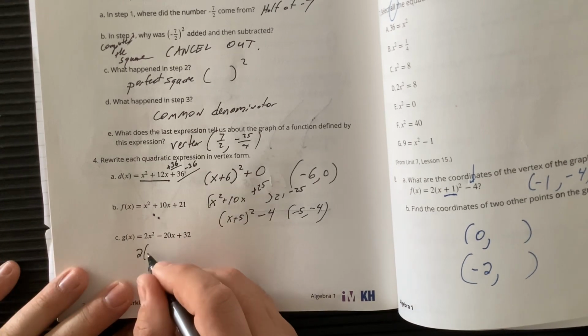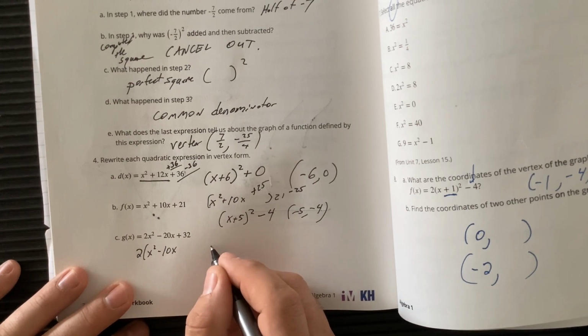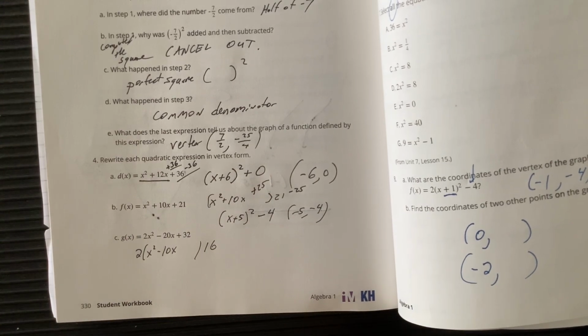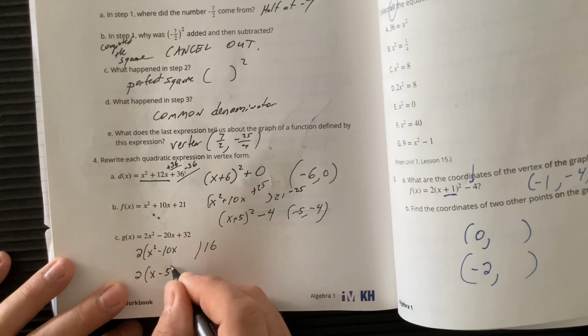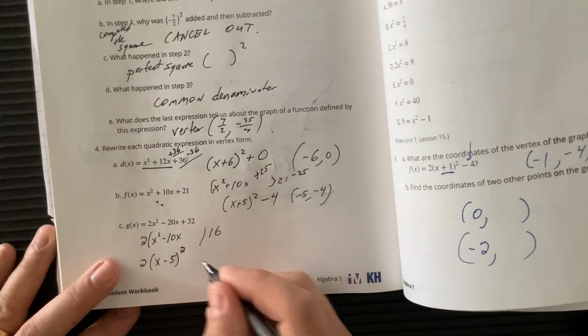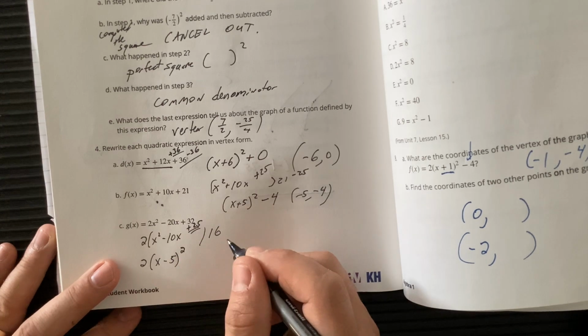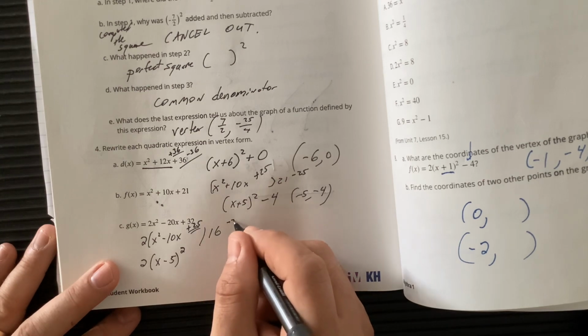This one, I'm going to divide everything by 2. Negative 10 divided by 2 is 5. 5 squared. So if I add 25 here, subtract 25 here.